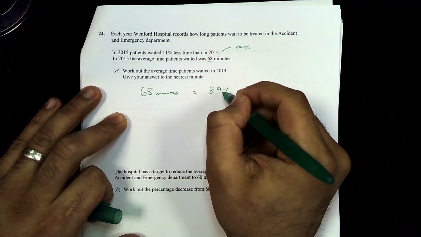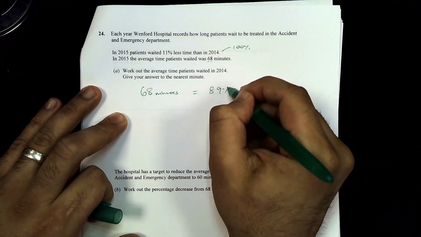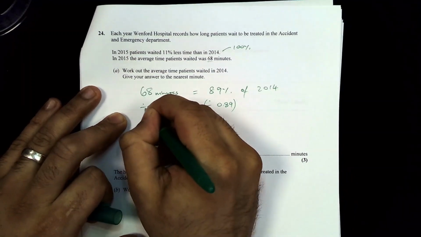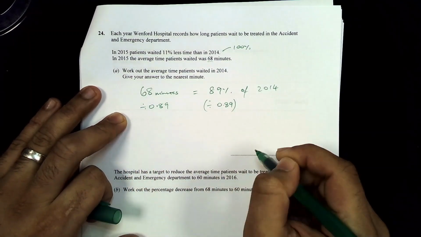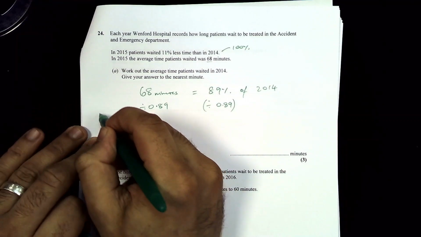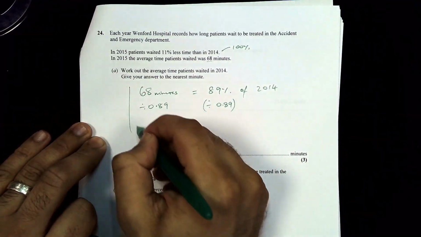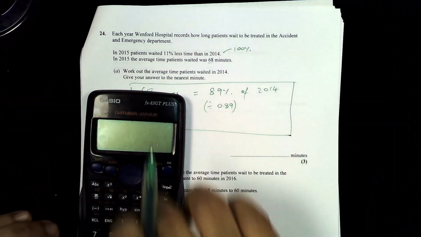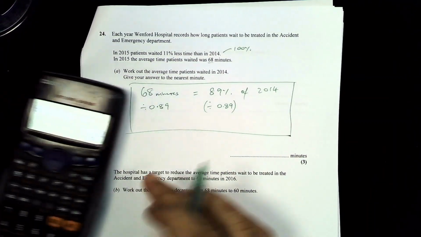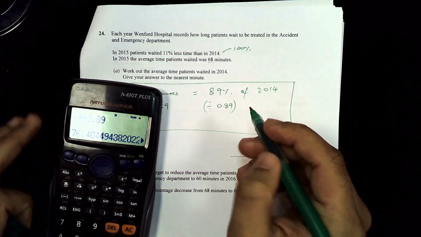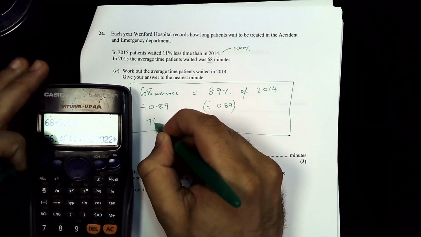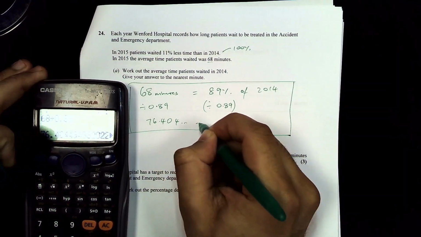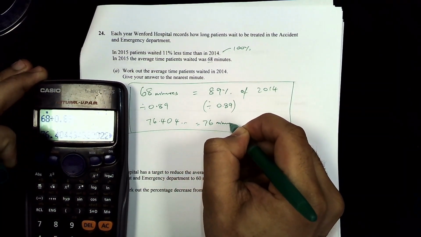Some of you, if you know your decimals and your percentages, will say, oh, just divide it by 0.89. Yes, that works. So that's method 1, okay? I'll just put that in a box. That will give you 68 divided by 0.89, which is 76.404 and so on, which is 76 minutes.